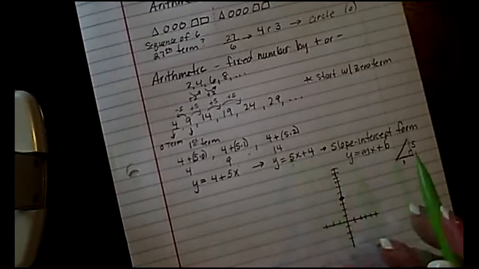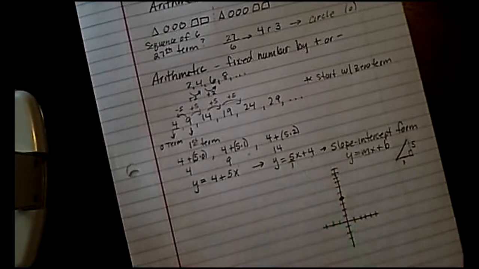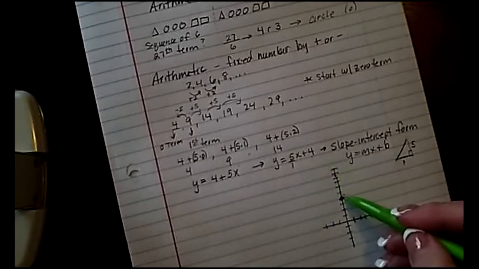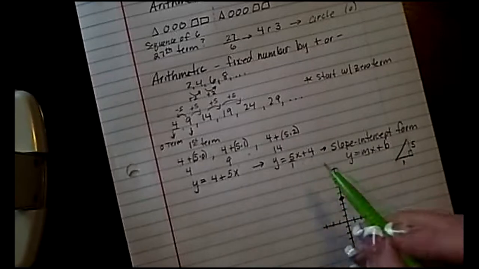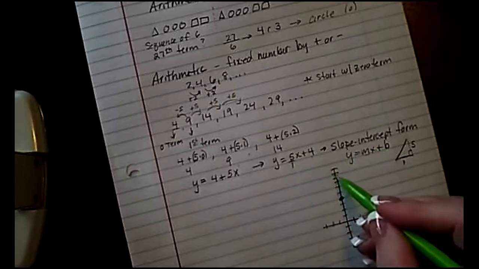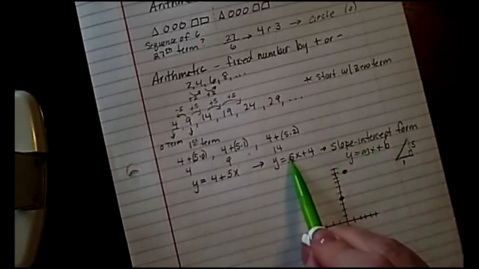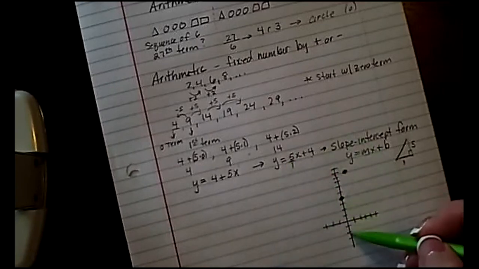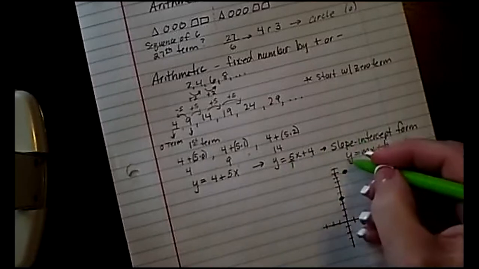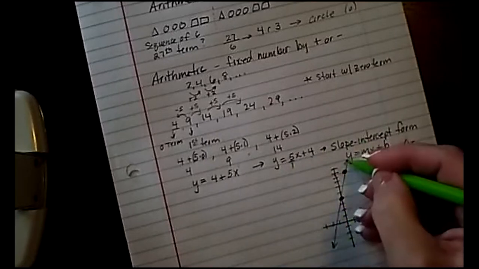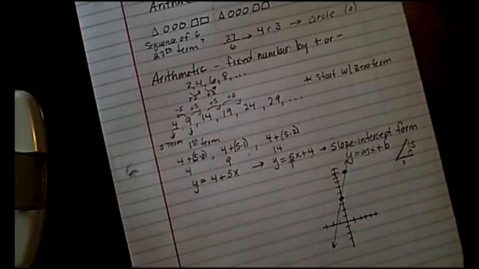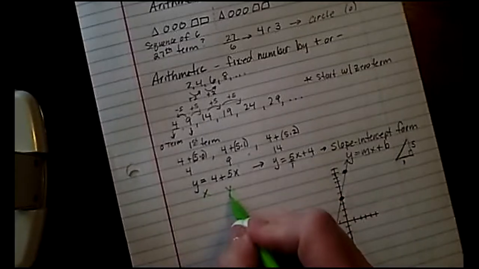So from here, it's a positive 5. I'm going to put it over 1 because we want it to be a fraction to show our slope and our rate, the rise over the run, change in y over change in x. So from here, we're going to go up 5, 1, 2, 3, 4, 5, and then we go 1 to the right. That bottom number will always go to the right as long as you put the negative to the top. So if this were negative 5, I would go down 5, 1 to the right. Okay, and then again, let's sketch that linear line. Now, if you don't remember slope-intercept form, you can also graph that with an XY or a t-table.